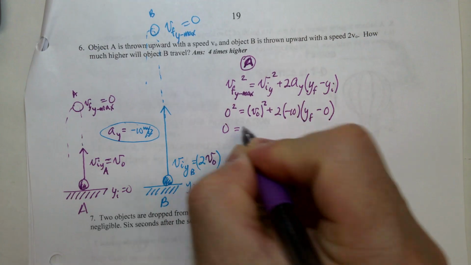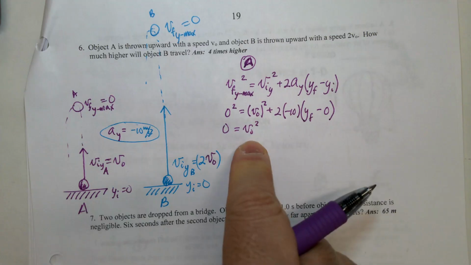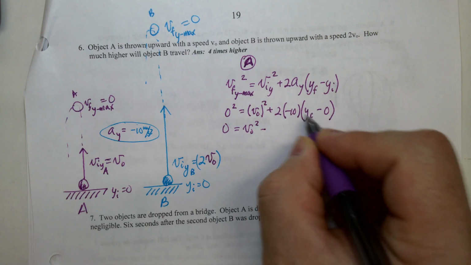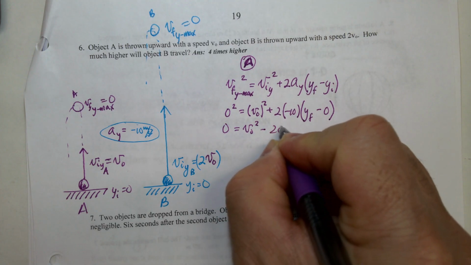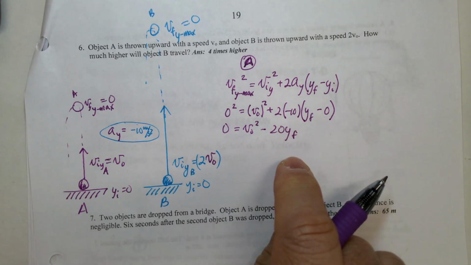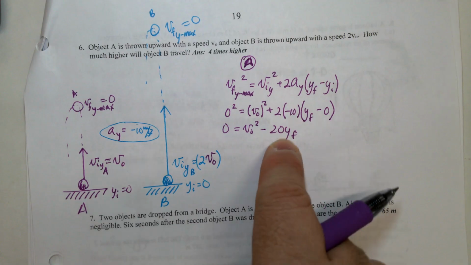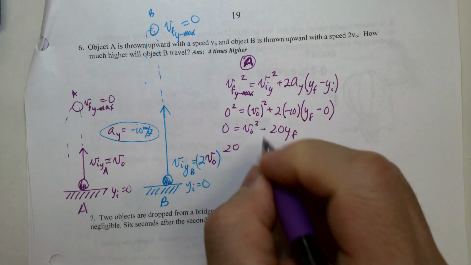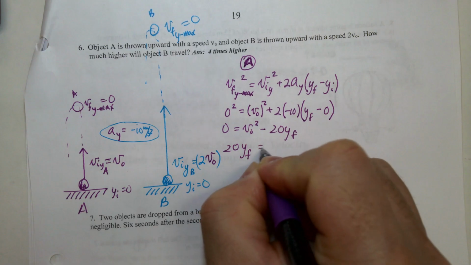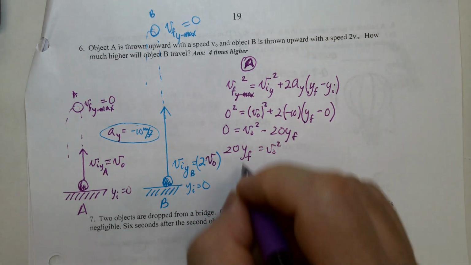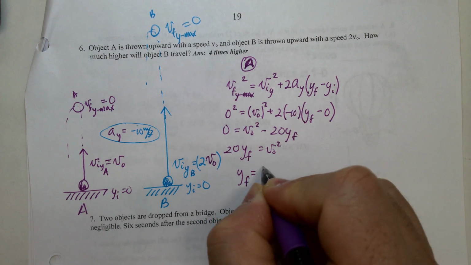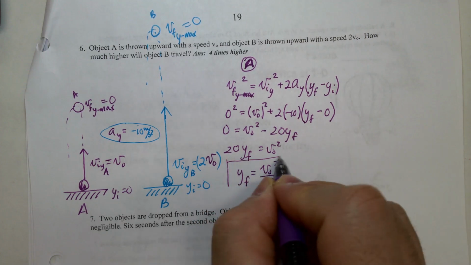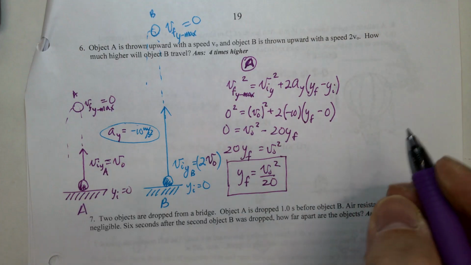So 0 is equal to v naught squared minus 20 y final. If I bring this negative 20 y final to the other side, I get positive 20 y final equal to v naught squared. So my y final comes out to v naught squared over 20 as the height ball A will gain.